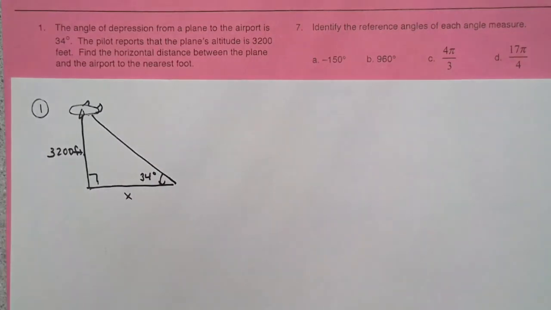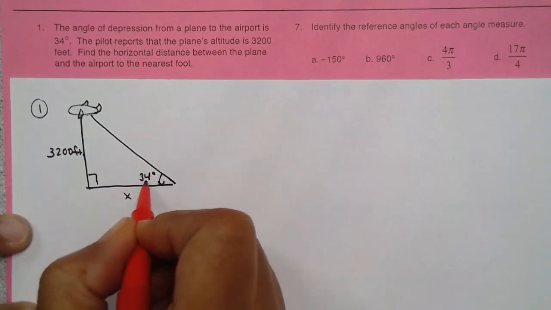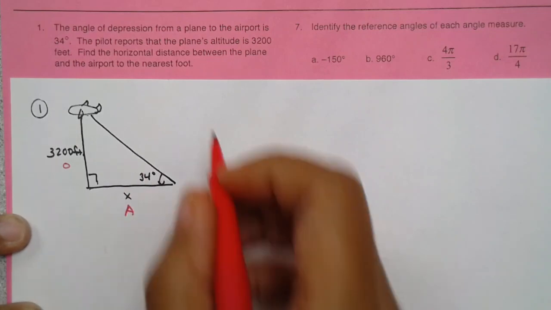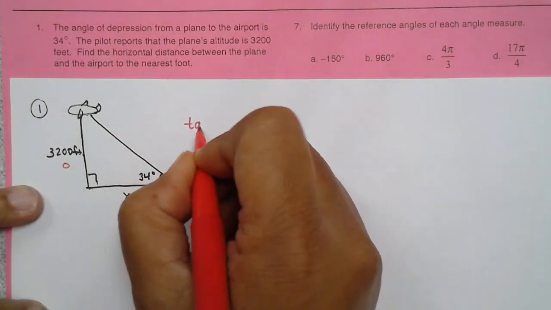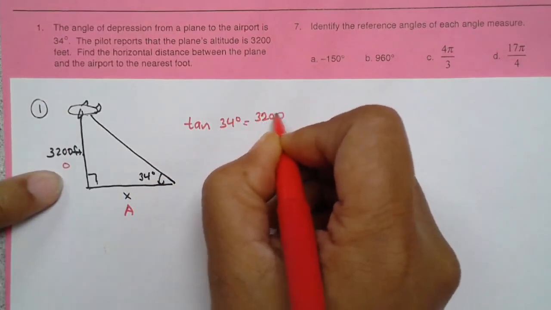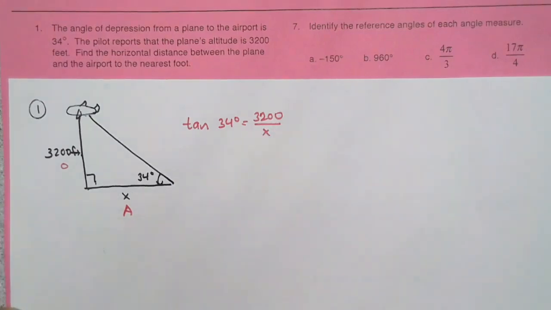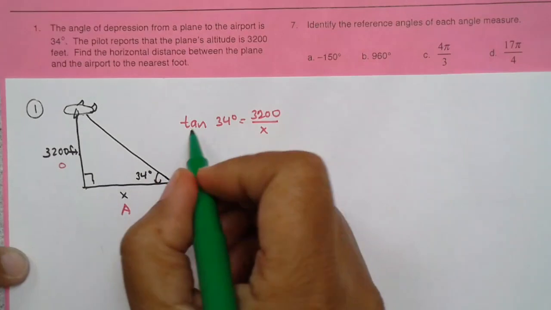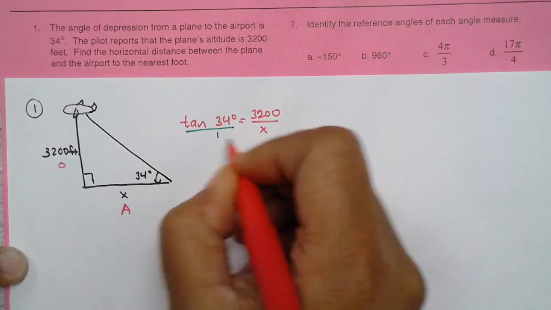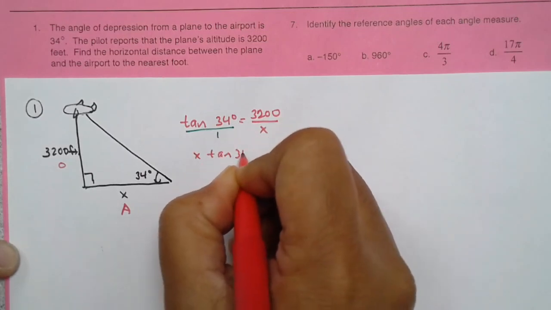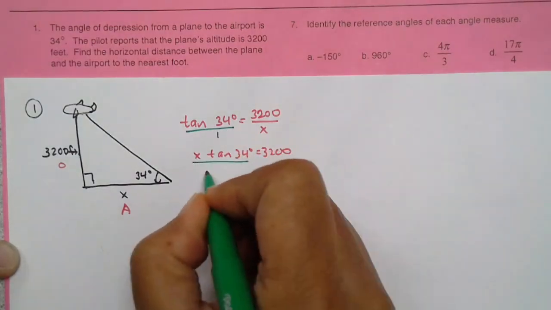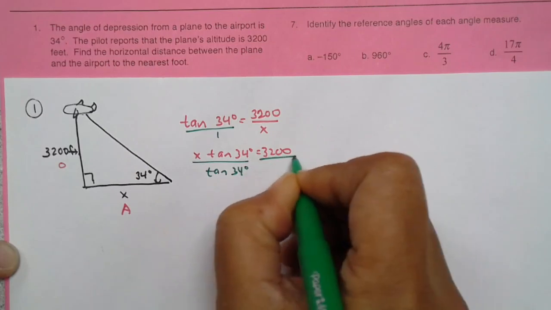So let's go ahead and label what the side lengths are that we have in the picture. If this is my reference angle, this over here is considered the opposite side. This is the adjacent side, and the trig function that uses opposite and adjacent is tangent. Tangent of 34 degrees is equal to opposite, which is the 3,200, over the adjacent, which is x. We're going to cross multiply to solve for the side length. So tangent 34 degrees times x equals 1 times 3,200.